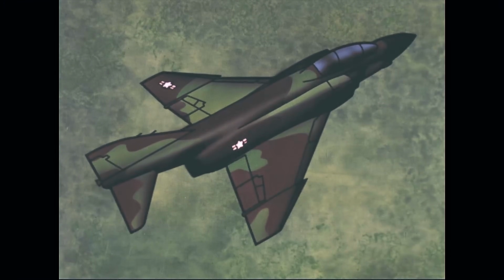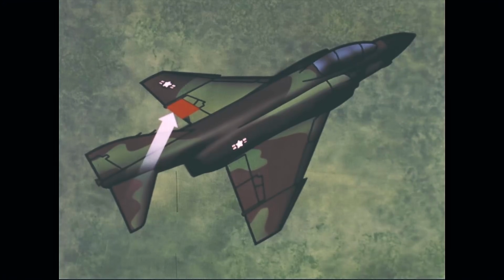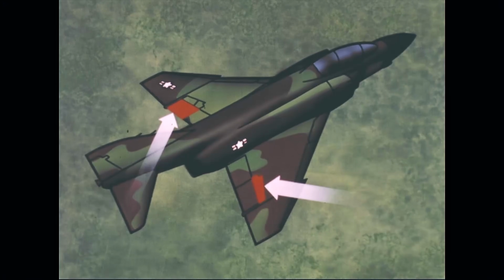This yawing moment is caused in part by the aileron on the top wing, left wing in a right turn, being deflected down and causing more drag than the spoilers on the low wing, because these spoilers are operating in a lower pressure area.